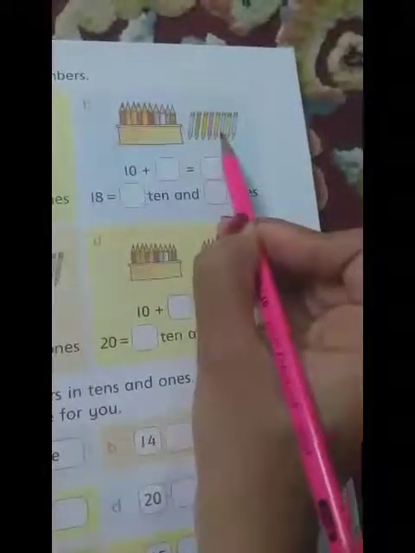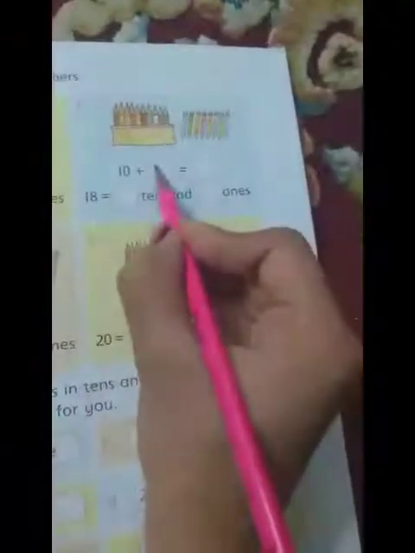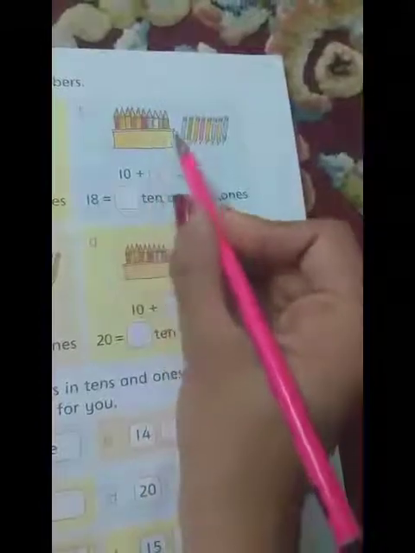Now part B. One box holds 10 pencils. Okay, 10 plus, beside this box we have 1, 2, 3, 4, 5, 6, 7, 8 pencils. 10 plus 8.